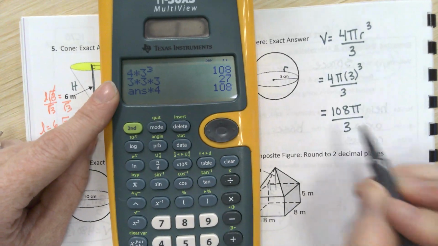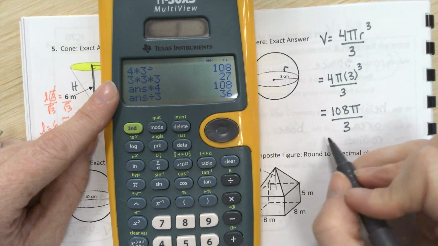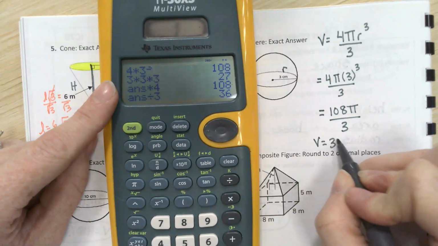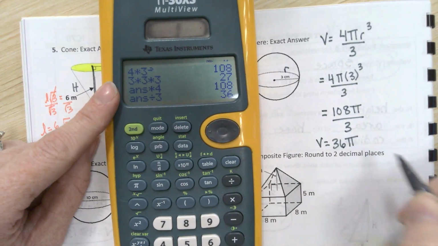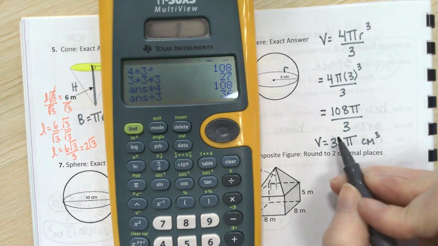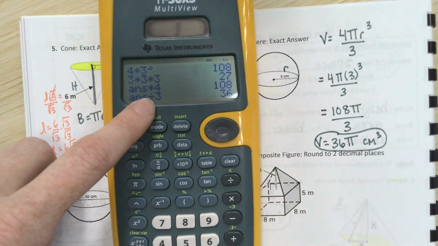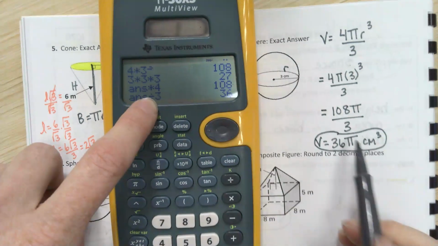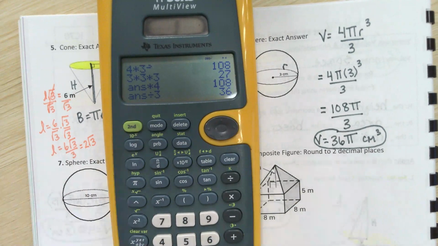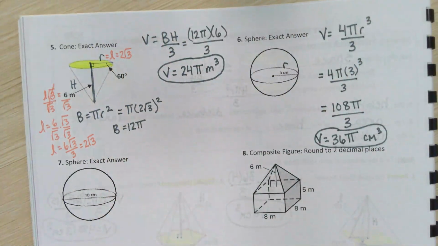And then we need to test to see if that can be divided by 3. This one can and stay exact. So that means our exact volume for this sphere would be 36 pi. And then cubed centimeters for a label. If that division had caused a repeating decimal, then we just would have left our volume in fraction form. And that would be considered an exact answer as well.